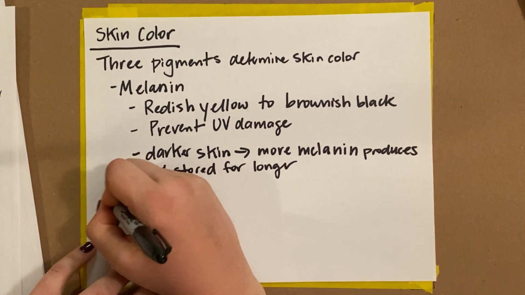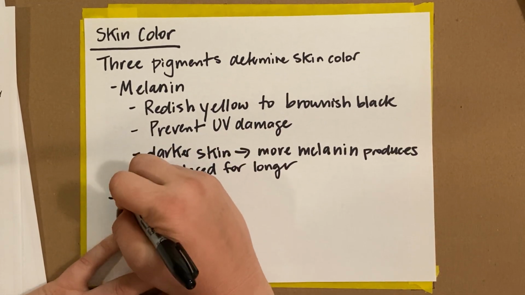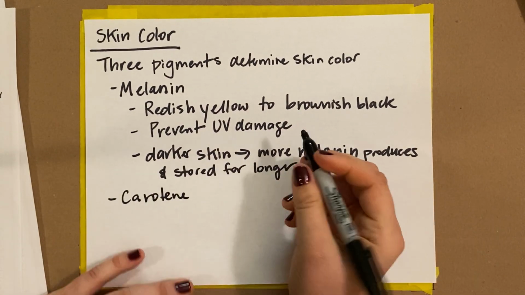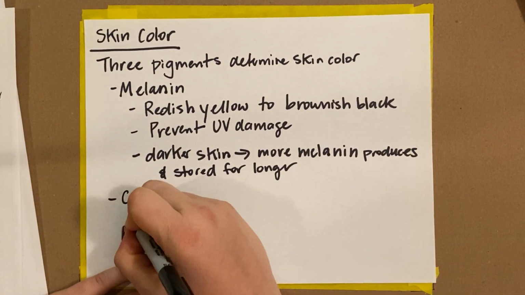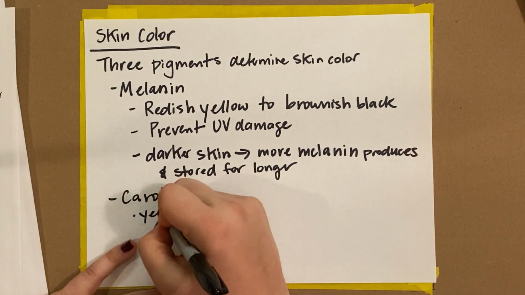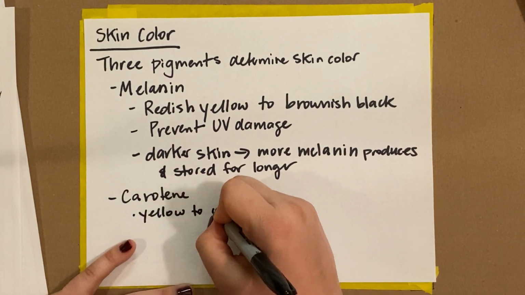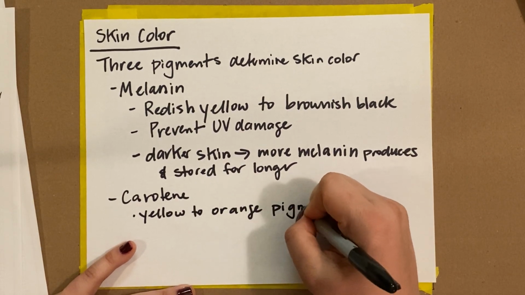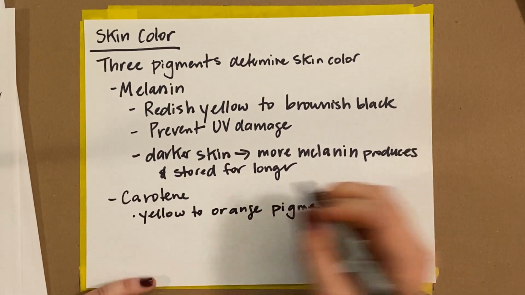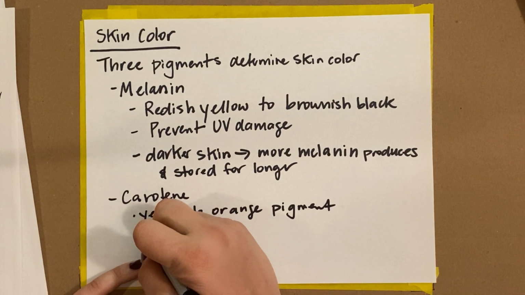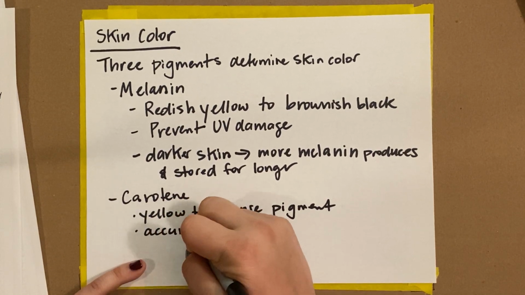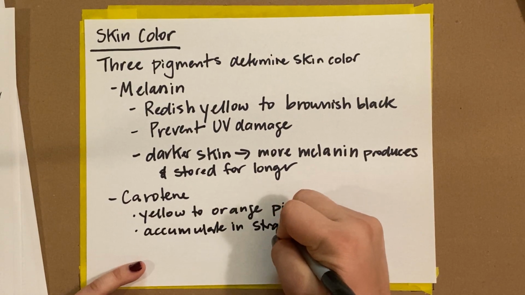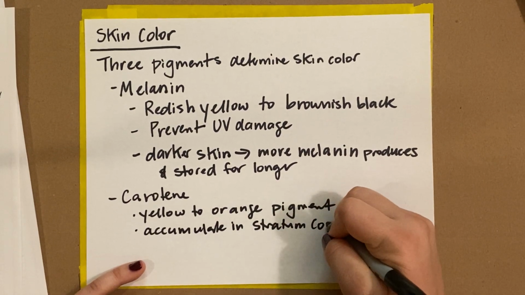Okay, another color pigment is going to be carotene. And you've probably heard of this. This is found in carrots. It is a yellow to orange pigment. Okay, this often is going to accumulate in the stratum corneum. So this is the outer layer.